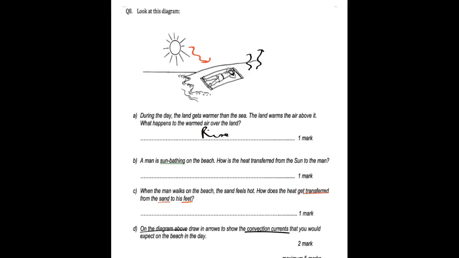So what you've got is the ground, the sand is getting really hot, right? We said that in the first question. So that is rising. And then the air will move away. This side, there might be mountains or something. We're not going to be too bothered about that.